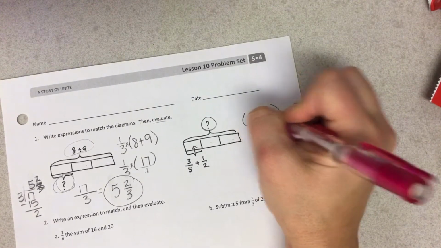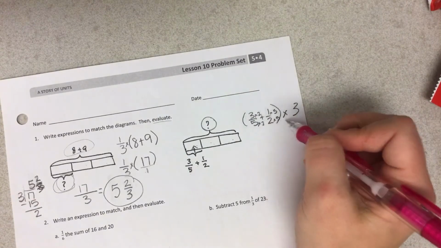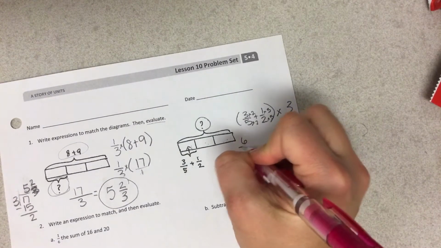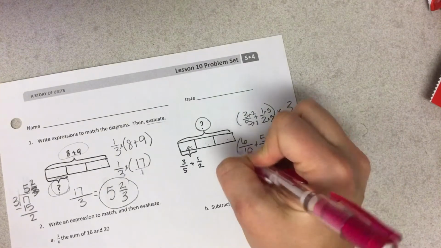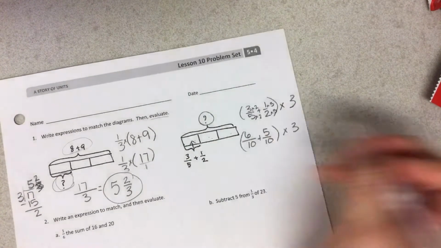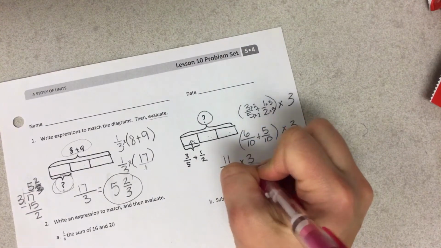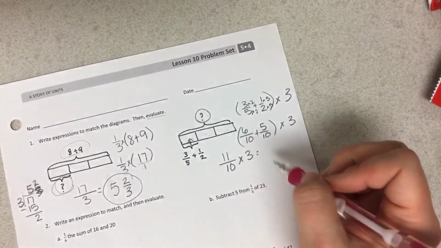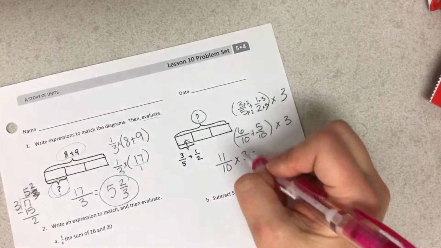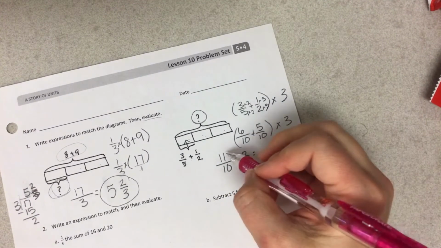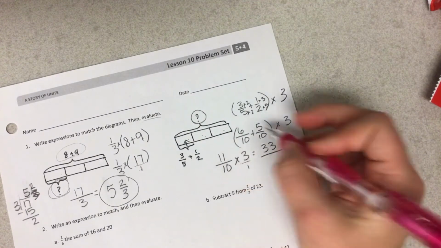Multiply this by 2, multiply this by 5, because my common denominator is going to be 10. So I've got 6/10 plus 5/10, and then I want to multiply it by 3. When I add this together, I get 11/10 times 3. Now I could multiply this out, or I could already convert it, but I'm just going to go ahead and multiply it out to make it easy on myself. 11 times 3 is 33, and then 10 times 1 is 10.